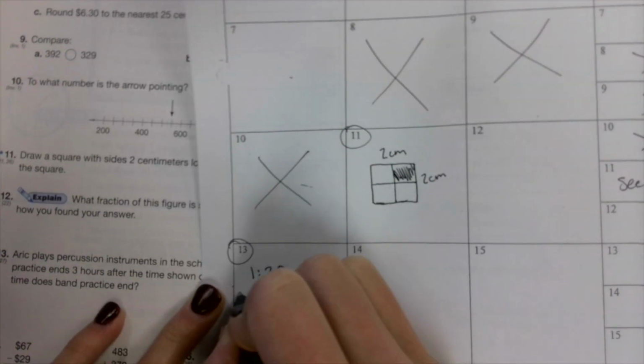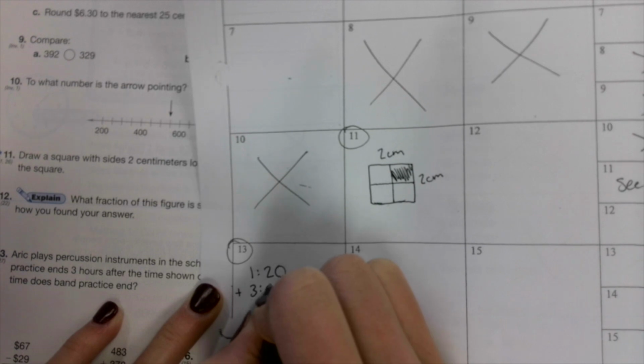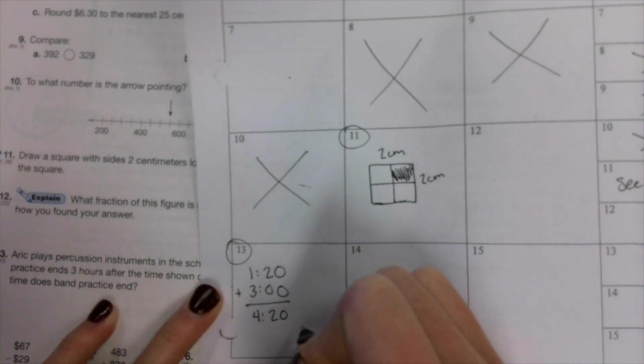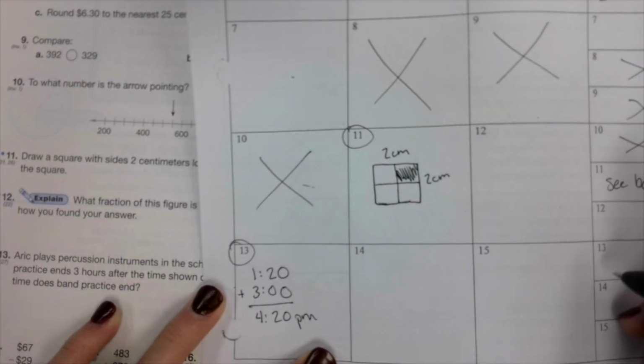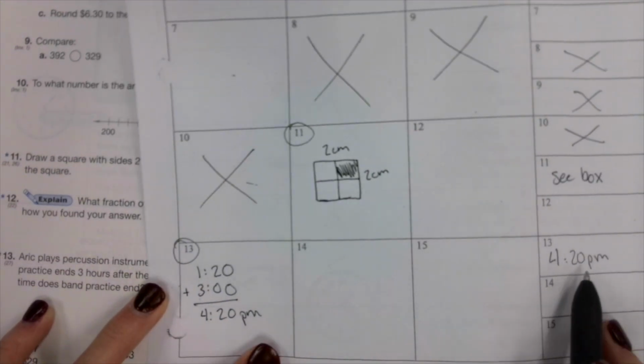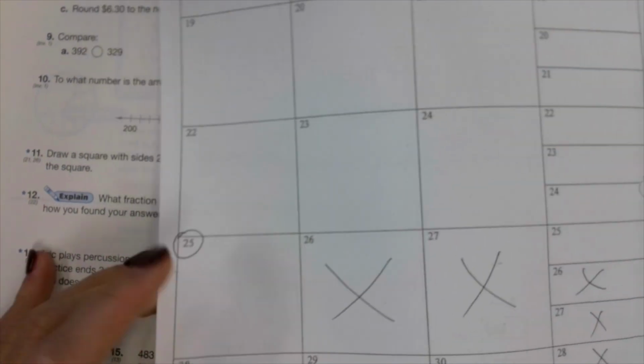And then what's 3 hours after that? Well, I can just add 3 hours onto it. And I get 4:20 p.m. So what time does it end? 4:20 p.m. Make sure you got your answer here and here. Flip it over. Last one, let's do number 25.